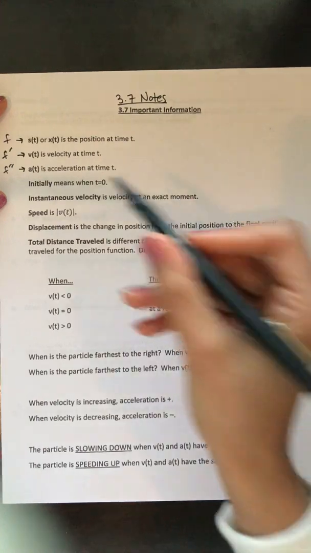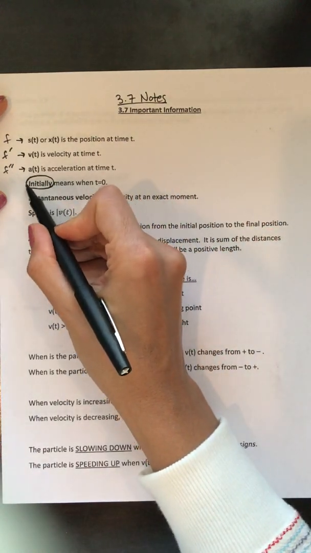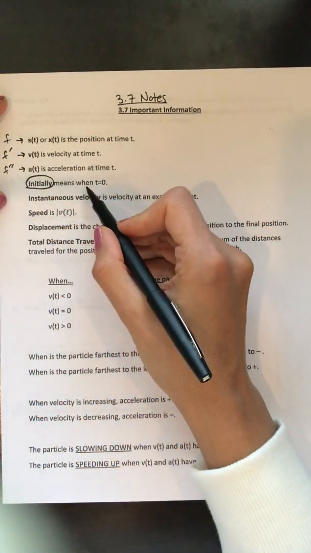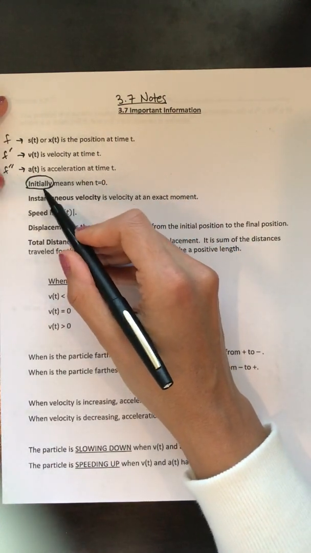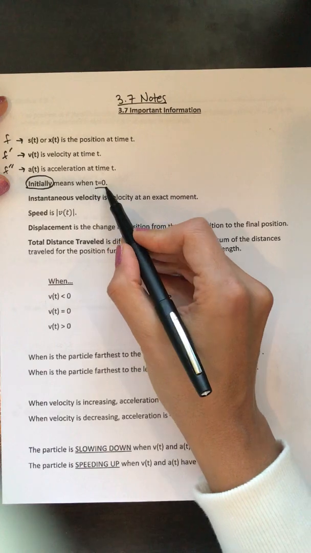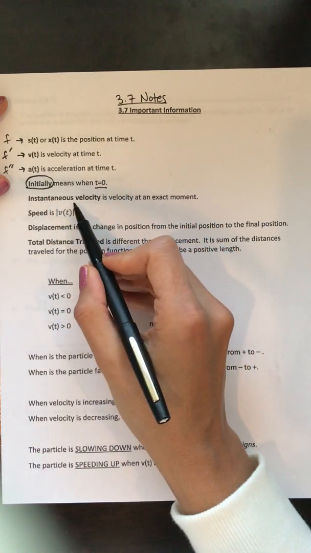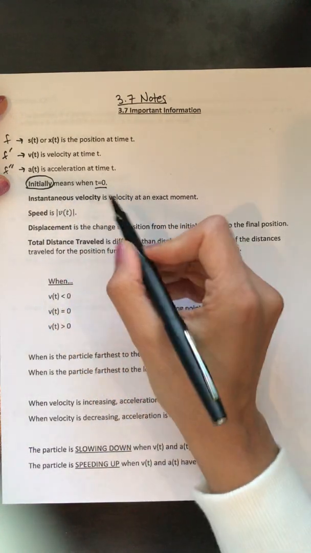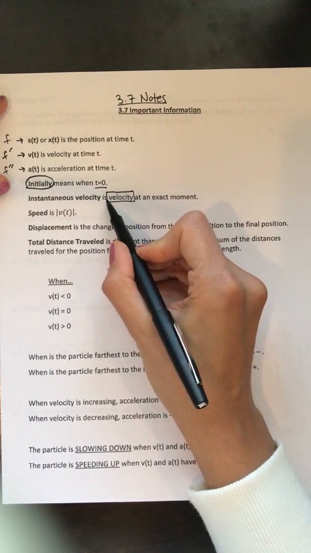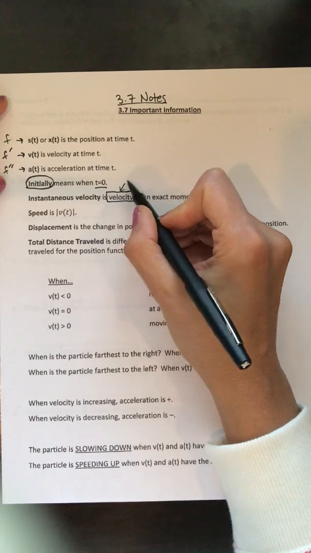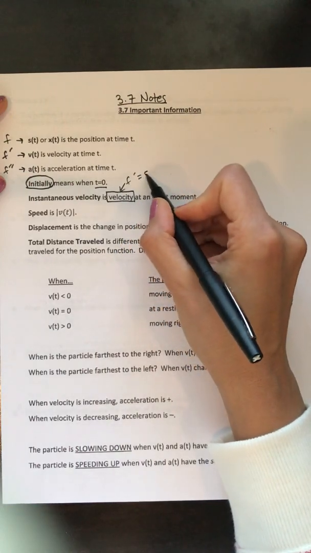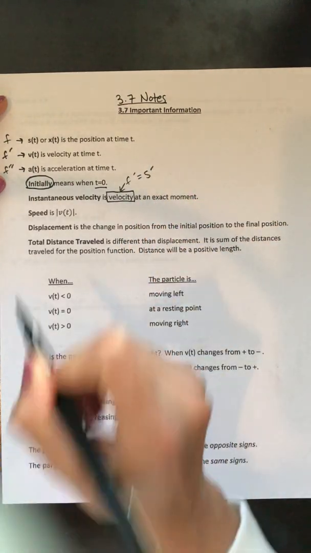All right. The word initially has a definition. It literally means when time equals 0. So you're going to see that in word problems and you need to know what to do with that word. Initially means time equals 0. Instantaneous velocity, we're going to drop the instantaneous. We're just going to say velocity, but it means instantaneous. So it is a derivative. It is the first derivative, okay? The derivative of the position function.